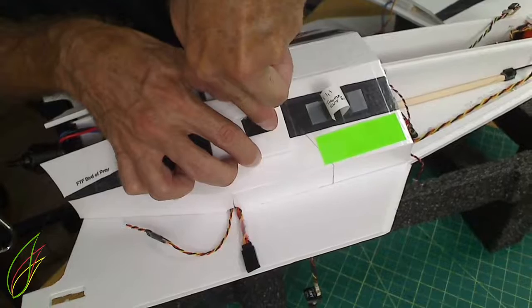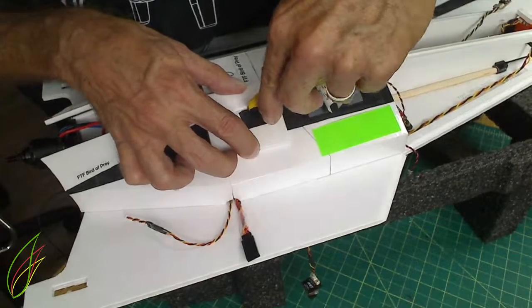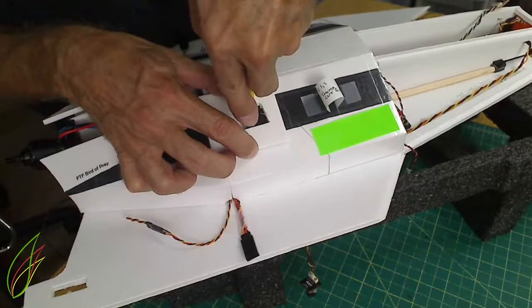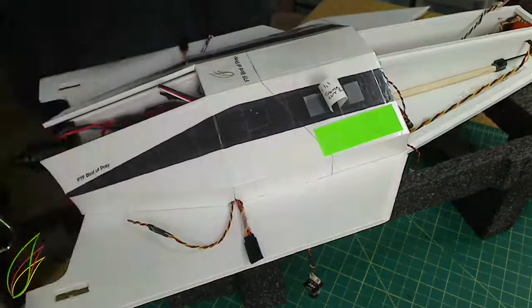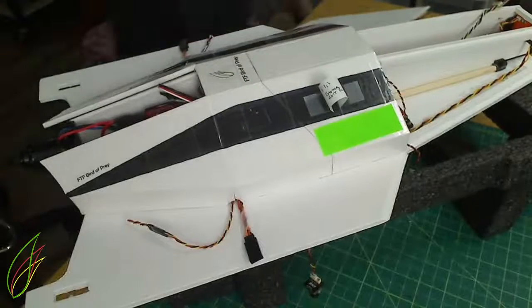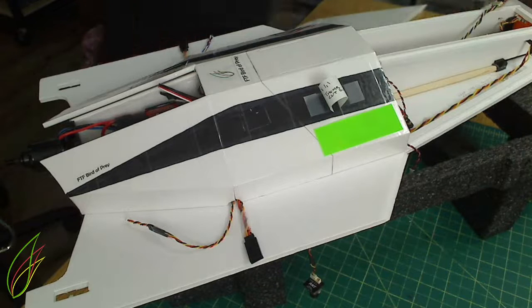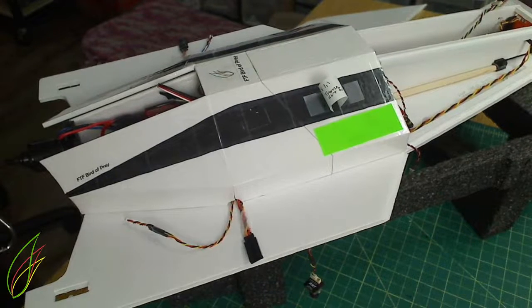I should have changed the blade of this knife. Oh, there goes the wing. Okay. That was horrible. It's broken. No, it's not, of course. Okay. Let's see if we can manage to salvage this mess here.